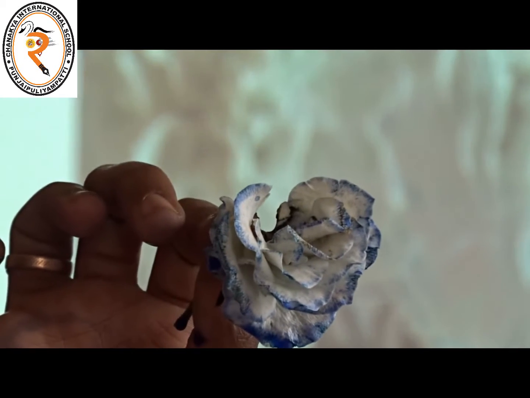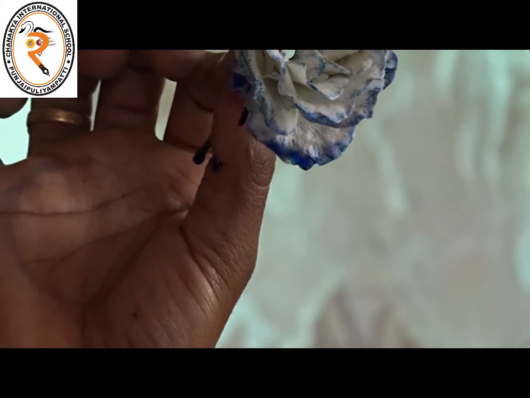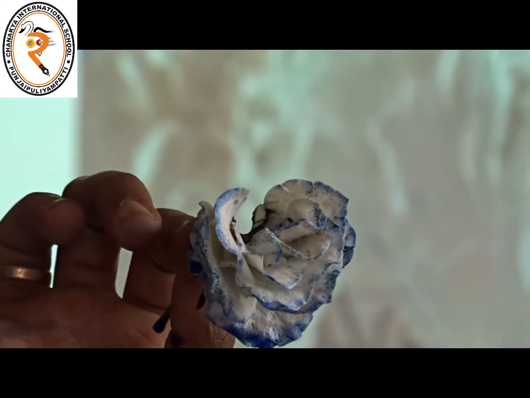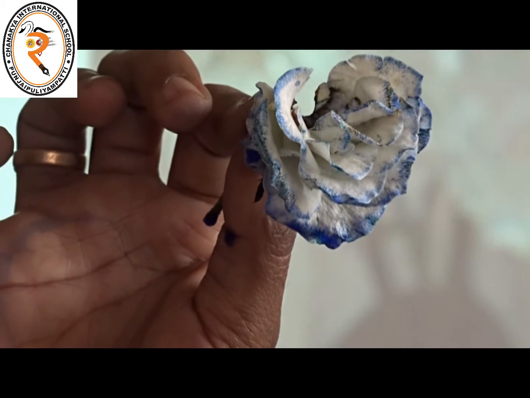Look at the picture. Did you observe the flower, children? In the beginning we took a white flower.